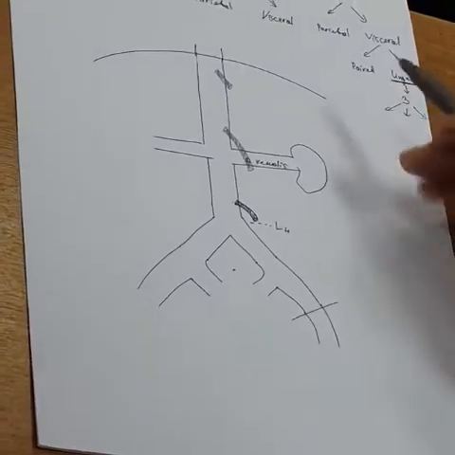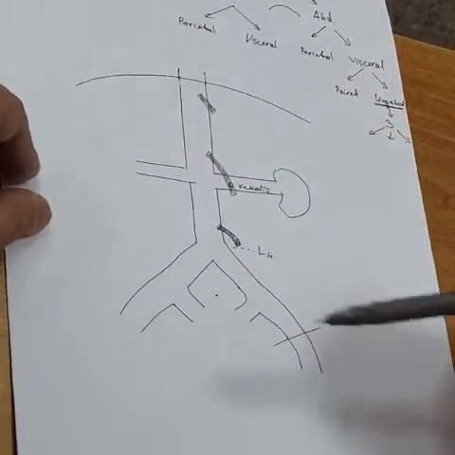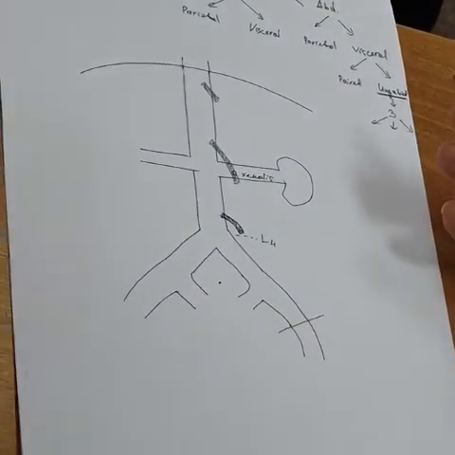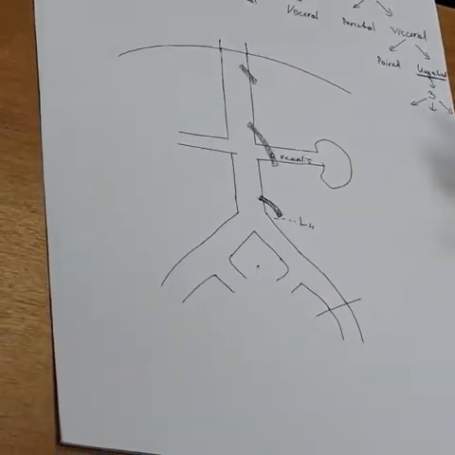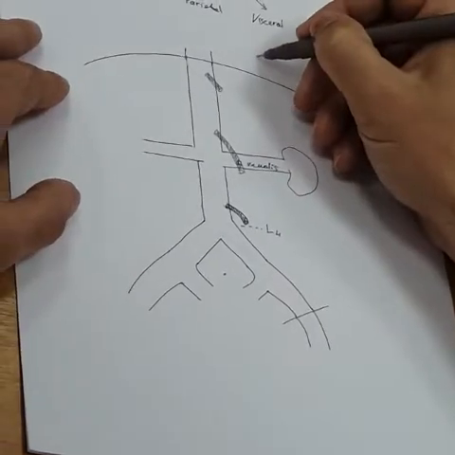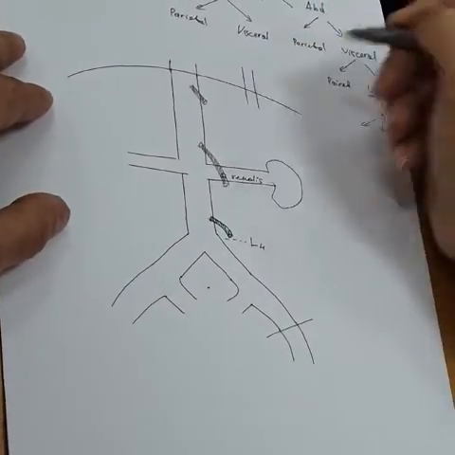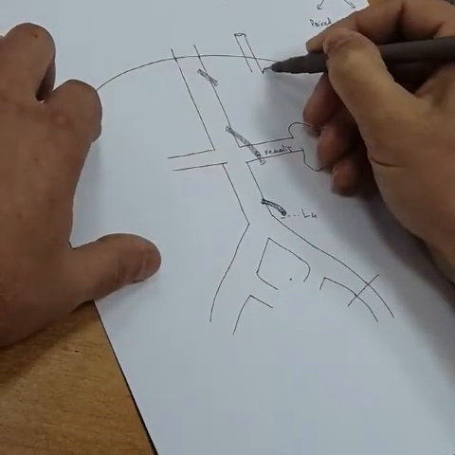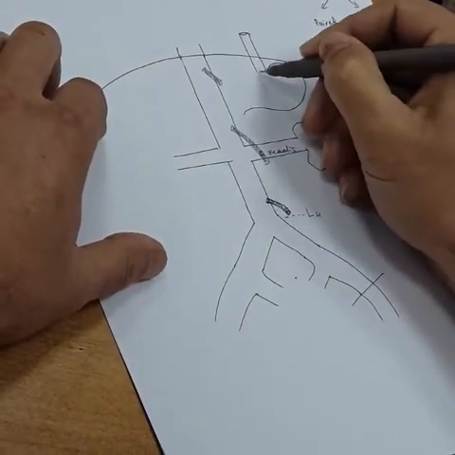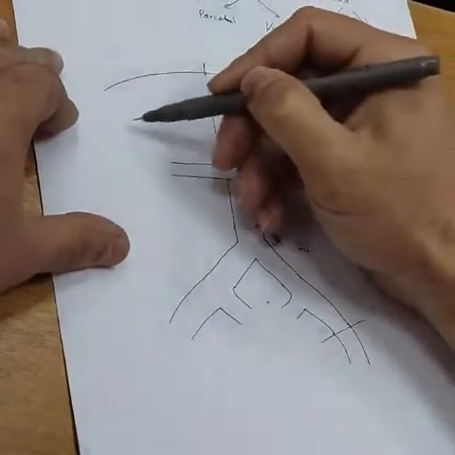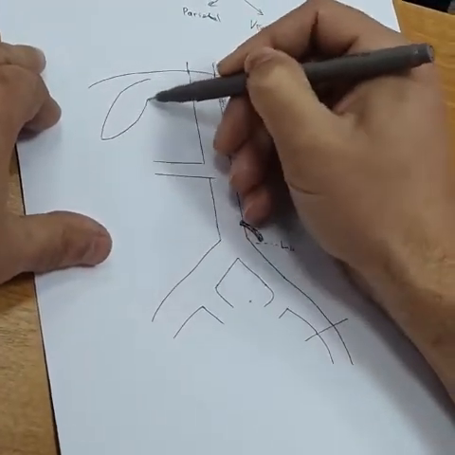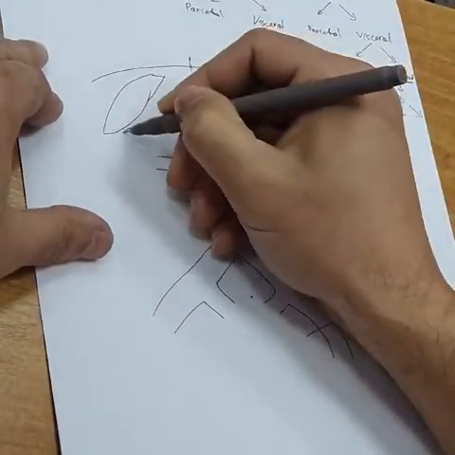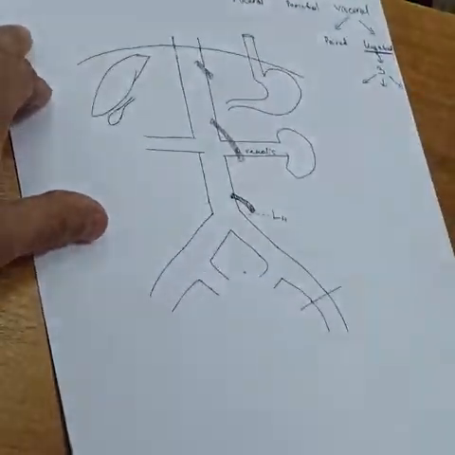Well, now to understand the ramification of all these arteries, I should draw internal organs. Here is esophagus, which then continues into the stomach. On this side is liver with gallbladder.